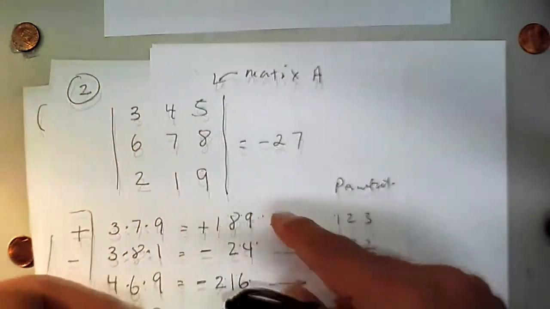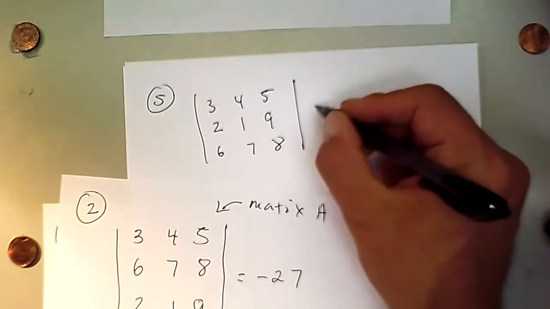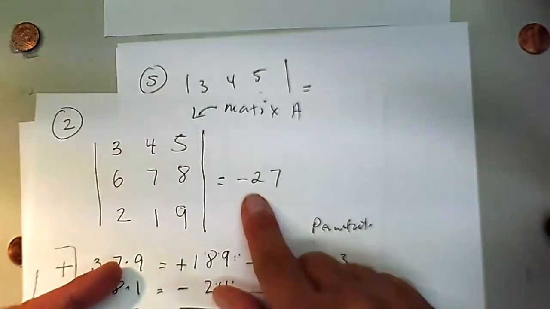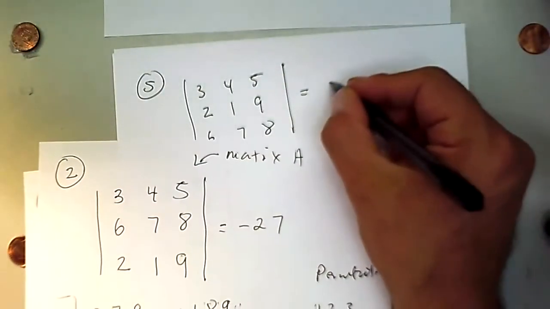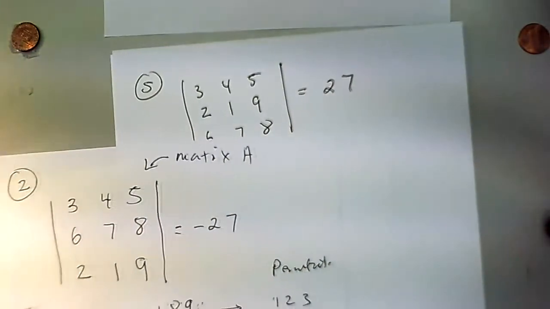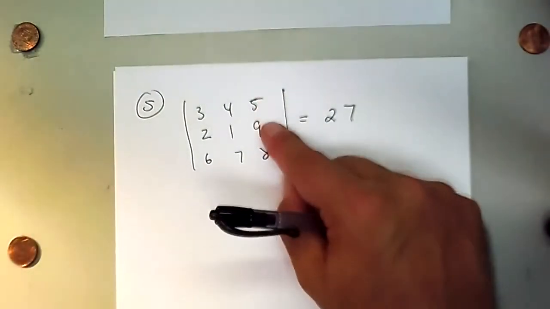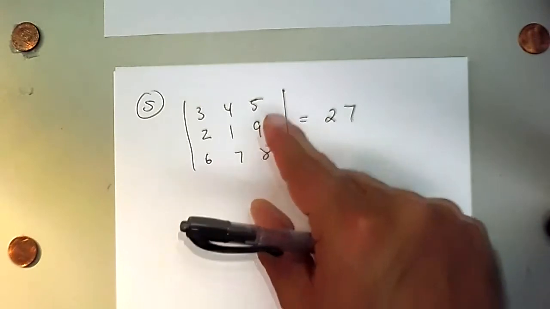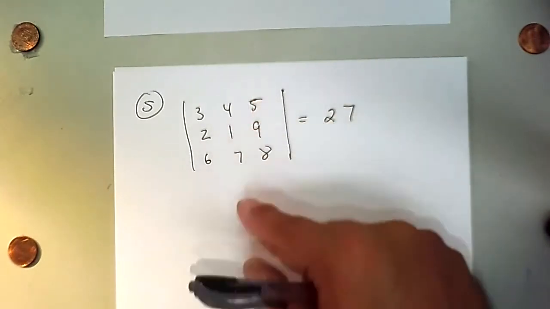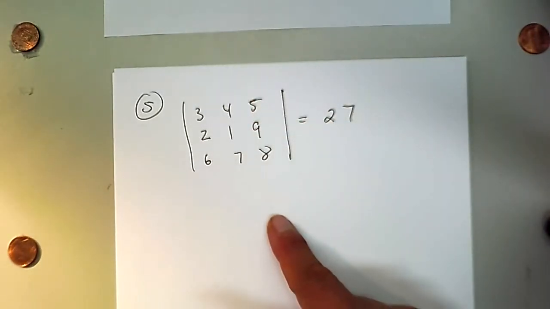I don't have to do all of these computations again. I can simply say, if this was 27, then after switching those two, the determinant will be negative 27.